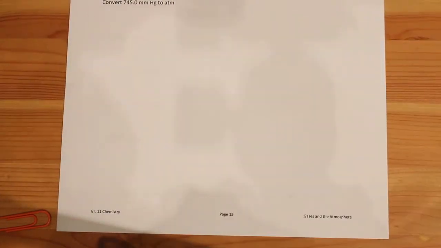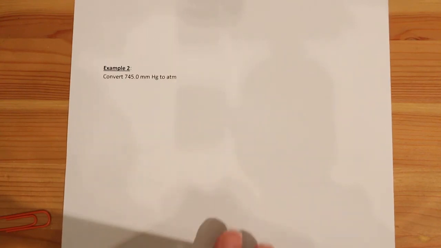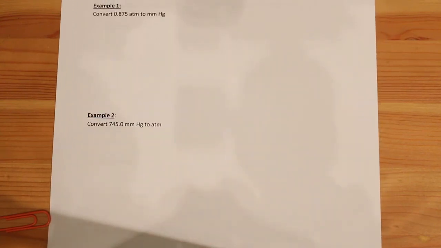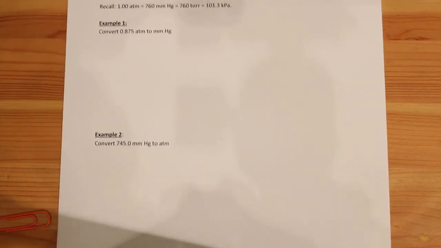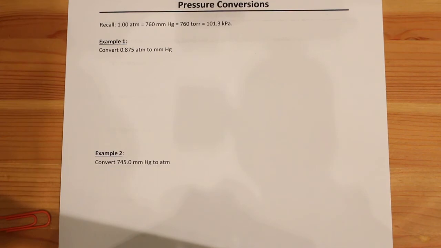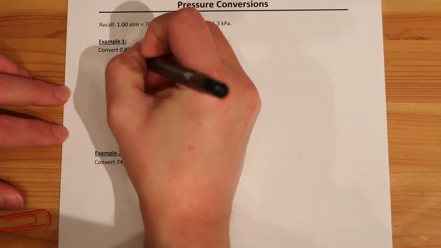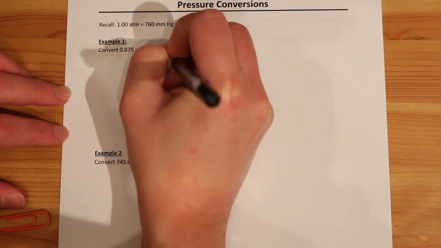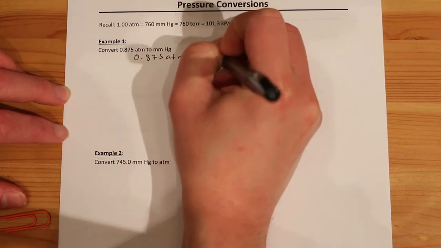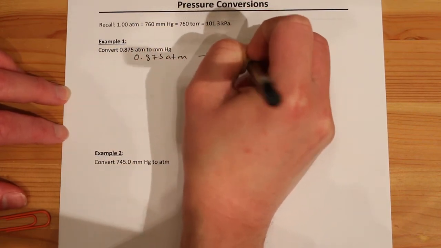Okay, so now we're going to look at page 15, just to do some examples of pressure conversions. These are pretty straightforward, I think. You should be pretty comfortable doing this after we do an example. So for example 1, it says convert 0.875 atmospheres to millimeters of mercury.